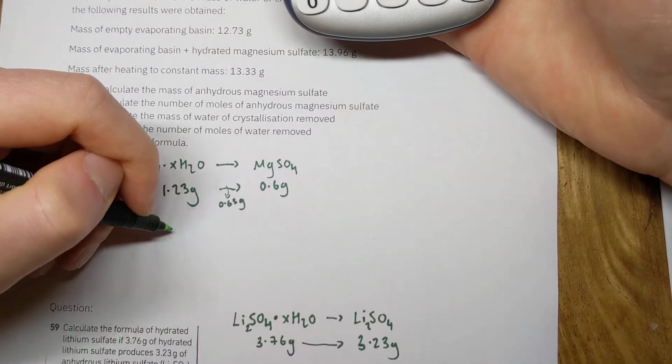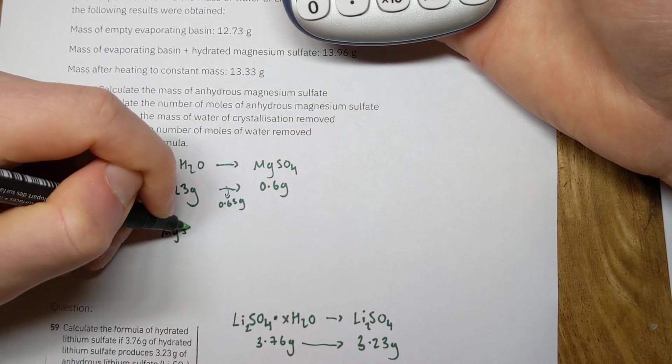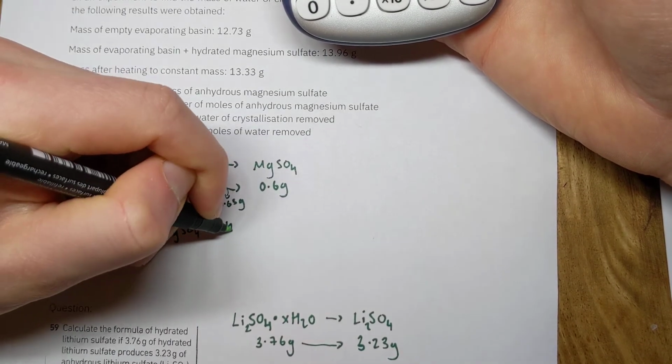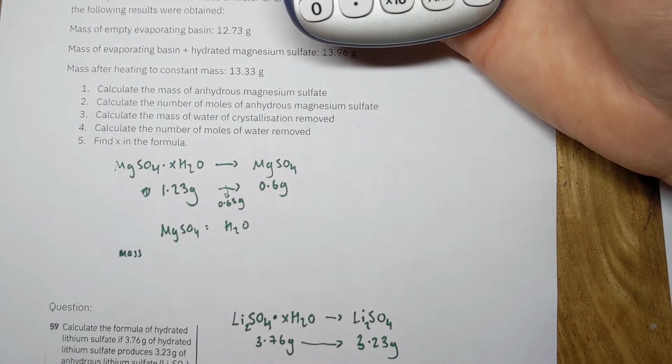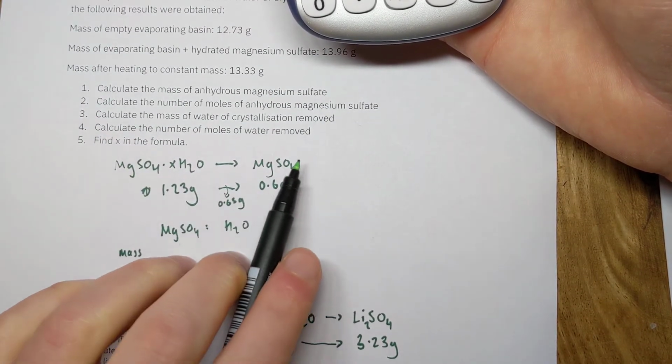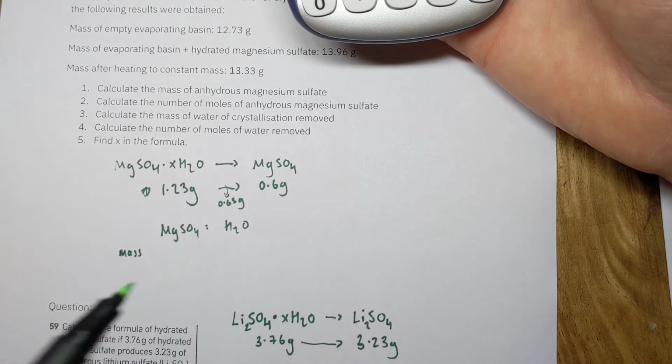So, given my ratio again of magnesium sulfate to waters, I'm going to start with masses. Have to be careful here, the mass I use has to be the anhydrous one, the one that's lost all its water, so 0.6 grams.